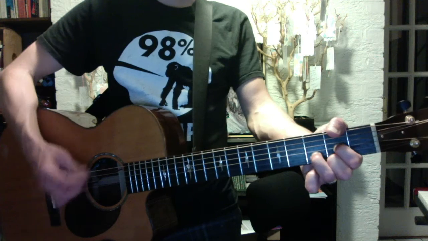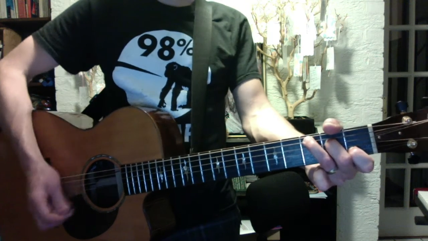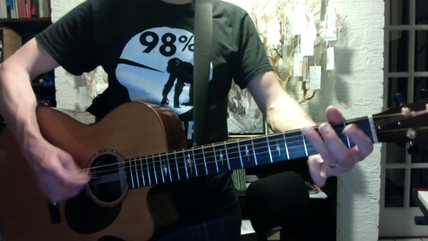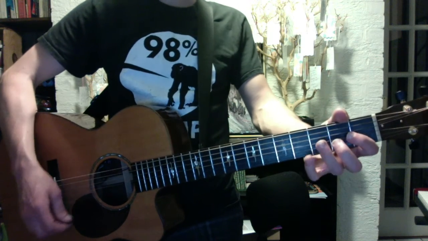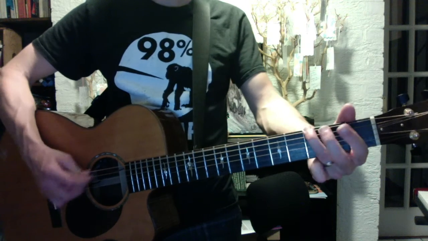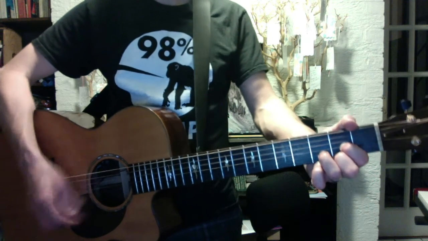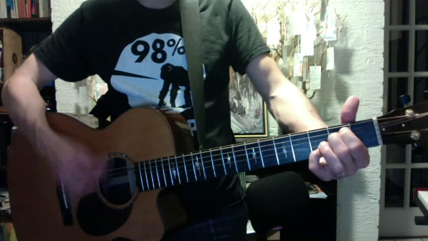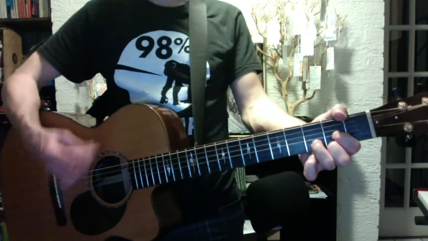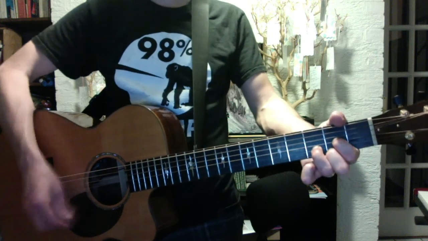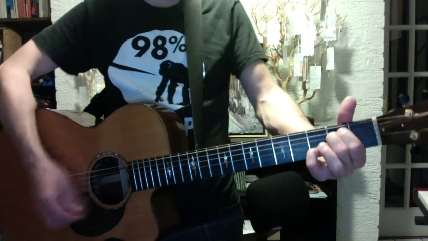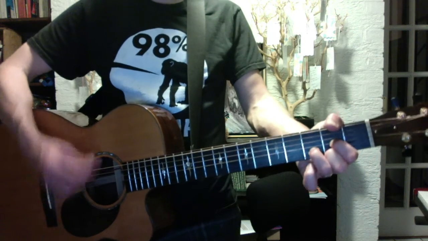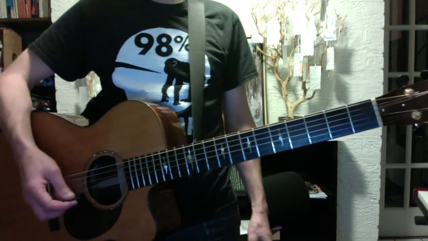It goes D, C, F, G. And then you have your G scale: G, A, B, C, D is the downbeat for the chorus chord, which is D. A minor 7, E minor 7 on the off beat. So that's the chorus move.